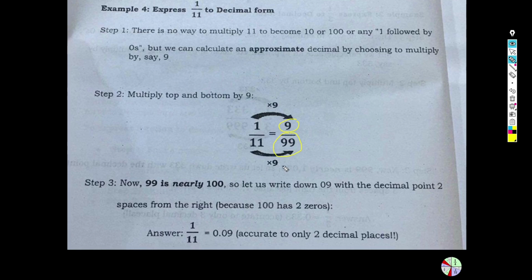And since that is approximate, so that will be 2 places, right? Because 99 is just near to 100, to 2 places. So because there is only 9, you put the 9 here at the rightmost and then put the 0 here. So that is 0.09. Accurate only to 2 decimal places. Okay.